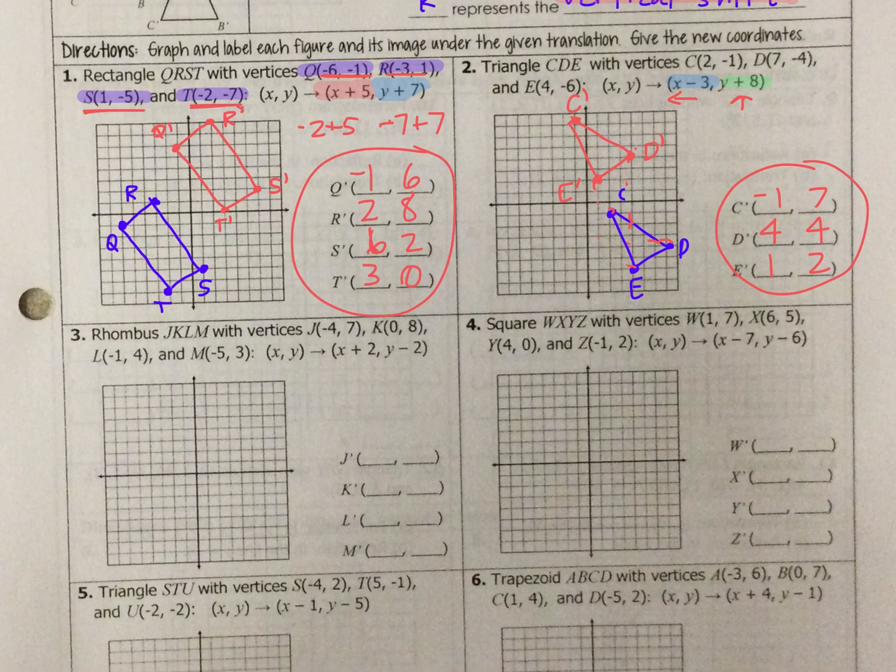Regardless, I need you to do number 3 and number 4 on your own, graph it, and then graph the new picture. Warning, number 3, it's going to be a little bit on top of each other. Like it'll be something like this, and then your new one will be like that, kind of. So don't worry, that's okay. All right, when you're done with 3 and 4, flip over to the next page.